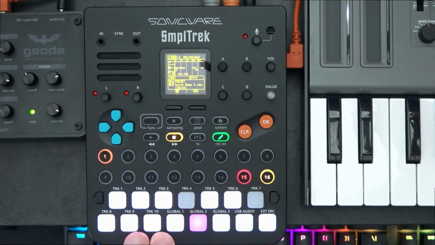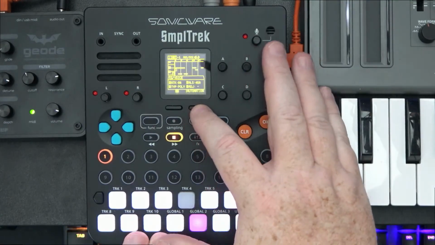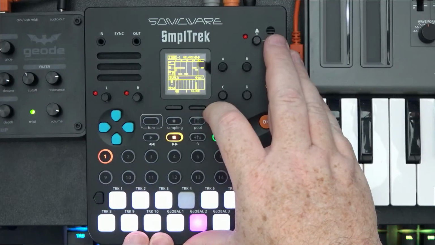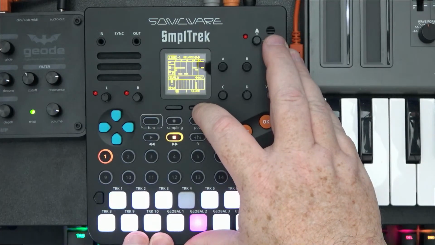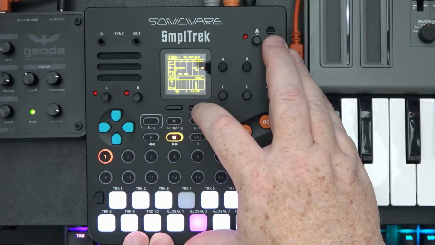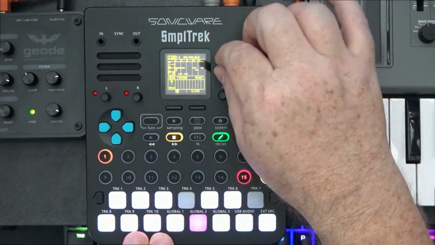Okay, I want to learn how to transpose this whole thing, and it's annoying me how I can't do it. Duplicate, swing, EG, voice, velocity, instrument. So that's the velocity.